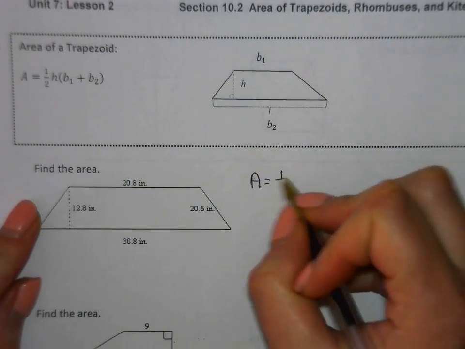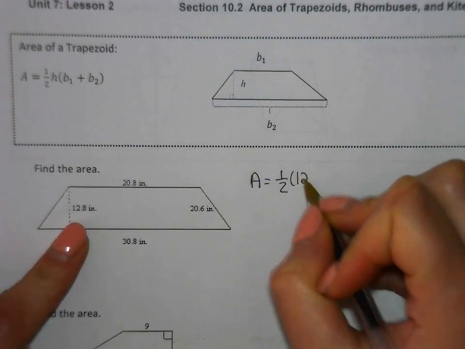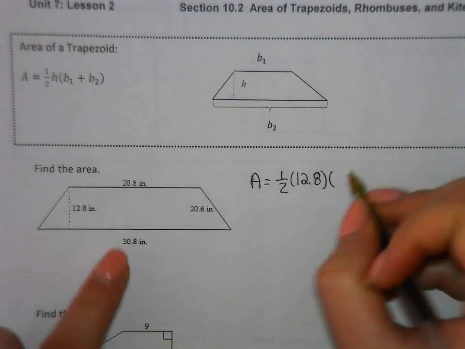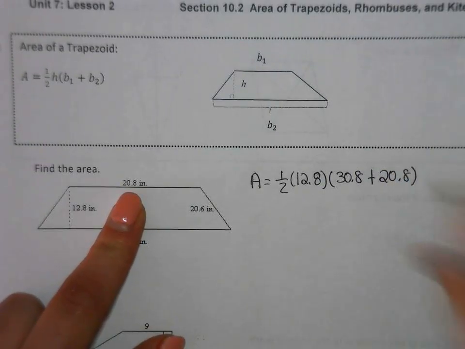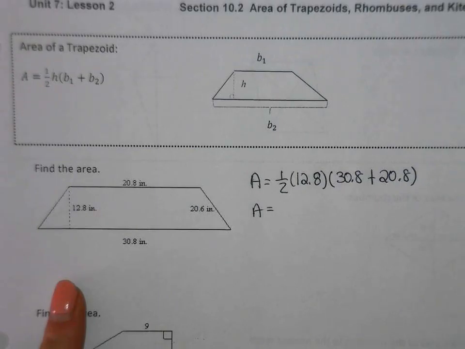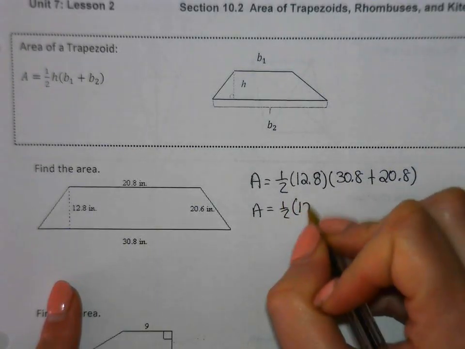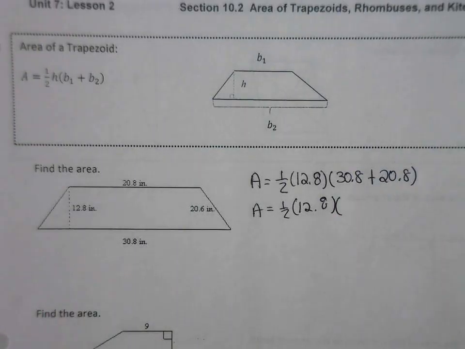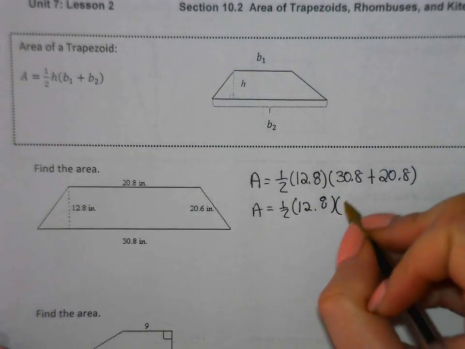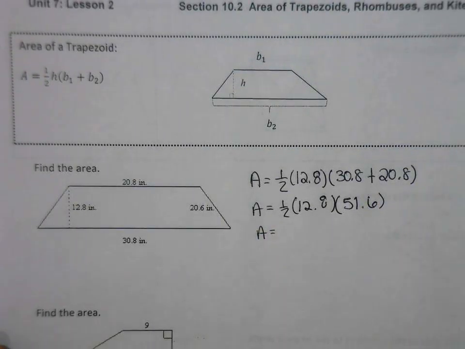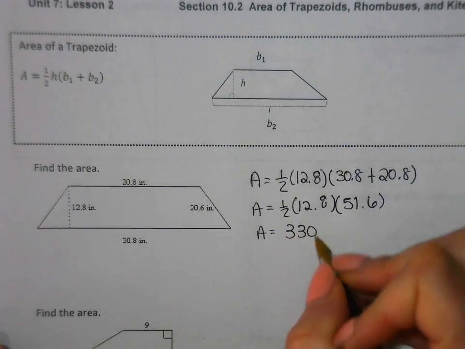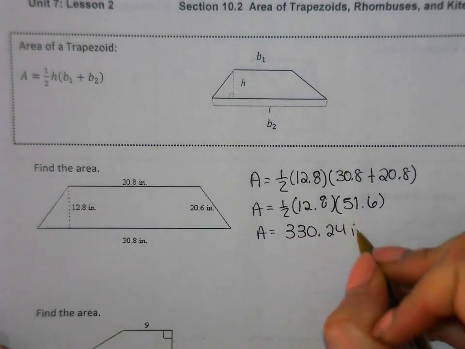The area equals 1/2 times our height, which is 12 8/10, times the quantity of base 1, which is 30 8/10, plus base 2, which is 20 8/10. So if you want to solve this, add 30 8/10 plus 20 8/10, which is 51 6/10. And then we can multiply. So 1/2 times 12 8/10 times 51 6/10. The area is 330 24 inches squared.